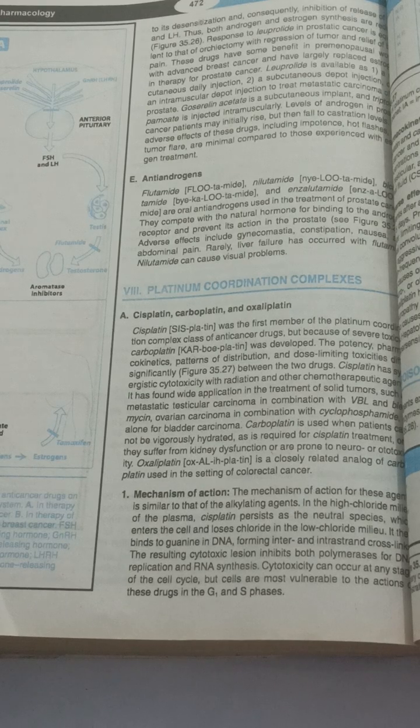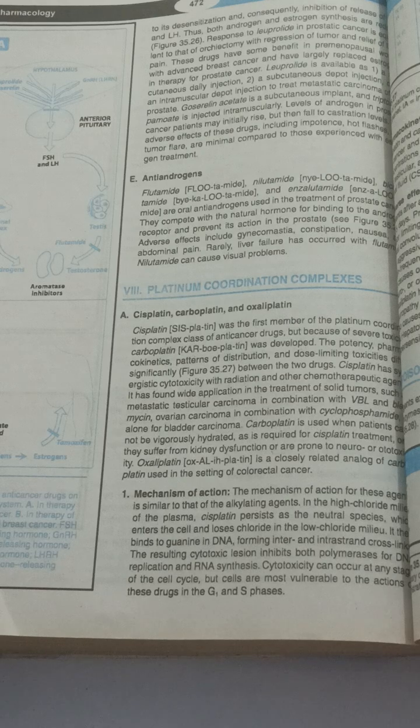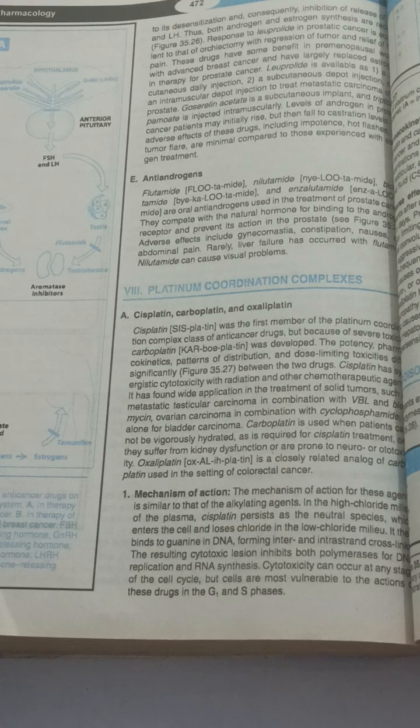And when they enter inside the cell, we have a low chloride environment, meaning inside the cell the concentration of chloride ion is low. That's why it binds with the guanine in the DNA. It forms cross links in the DNA, blocking replication and DNA synthesis. It works best in G1 or S phase. So it will bind with the DNA, guanine specifically, and work in two phases of the cell cycle: first is G1, and second is the S phase.